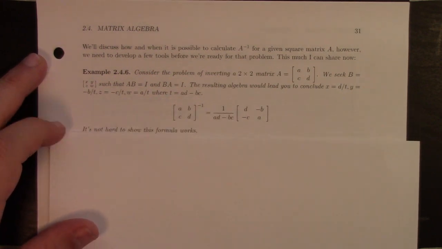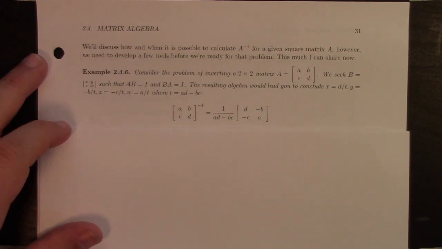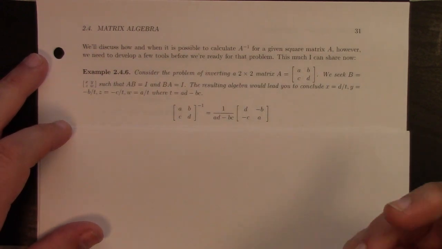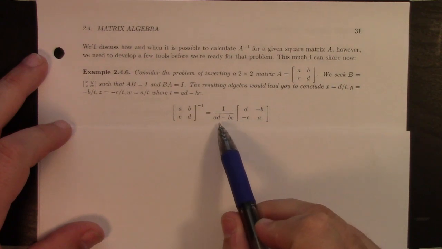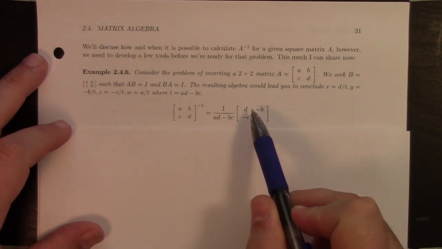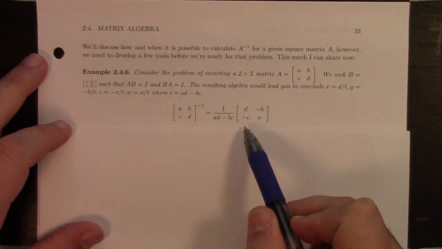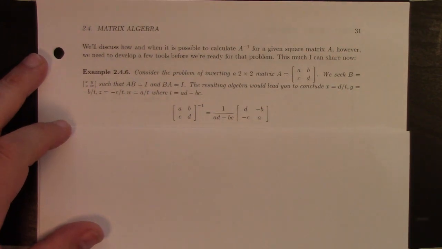Now, we could write that like so: the inverse of the matrix [A B; C D] is 1 over AD minus BC times the matrix where we flip the diagonals and put minuses on the off diagonal. That gives us an inverse.